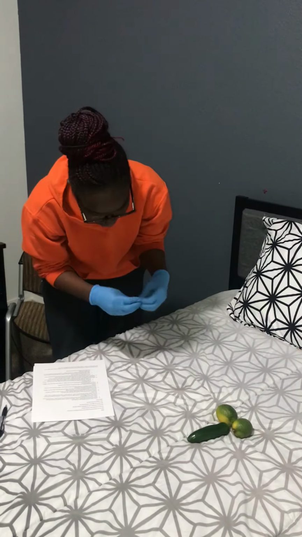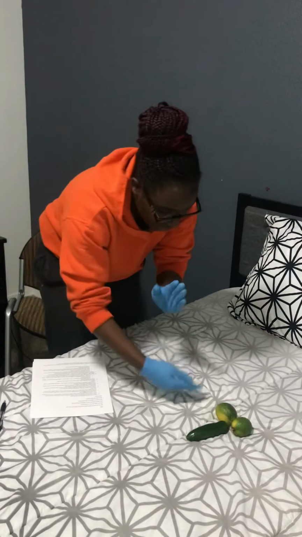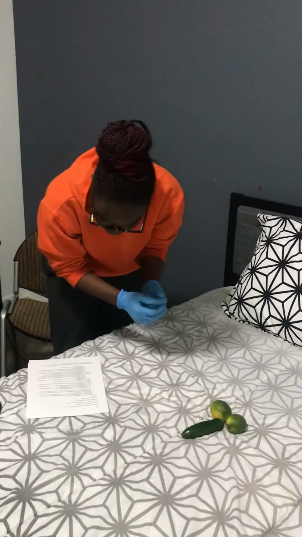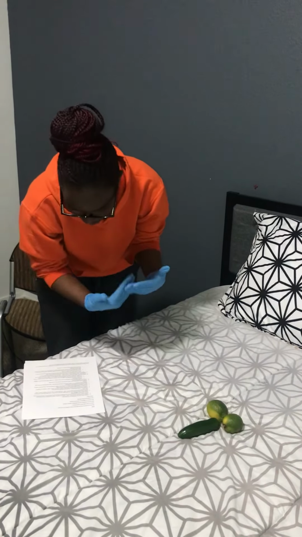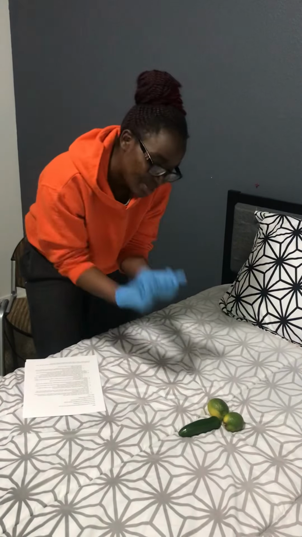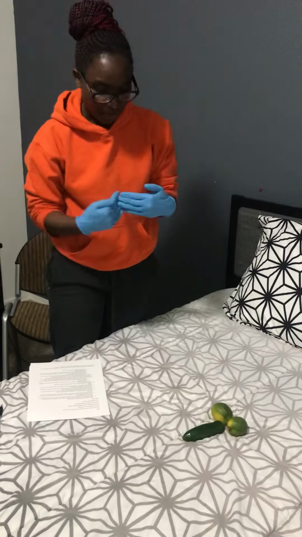And then I'm going to palpate each segment of the spermatic cord, ensuring that each testis has the spermatic cord. They should also feel small, smooth, and untender.